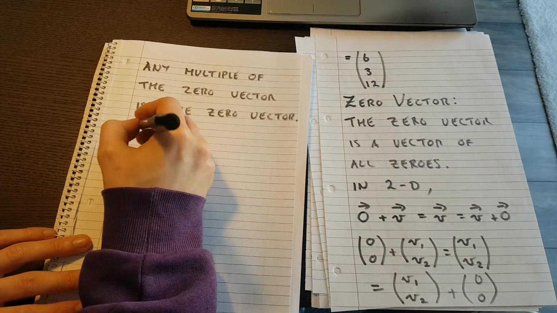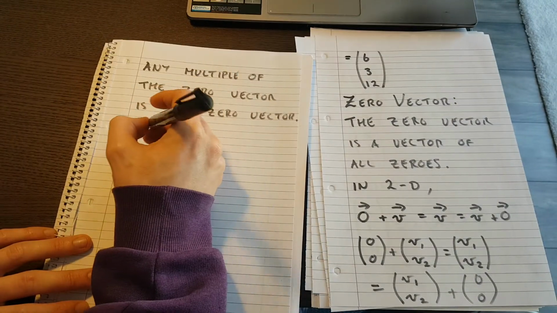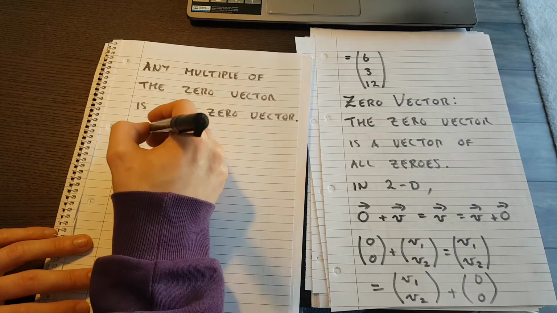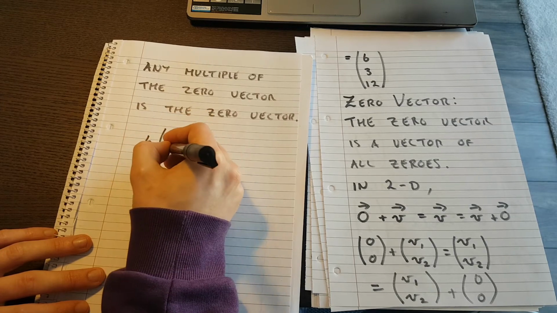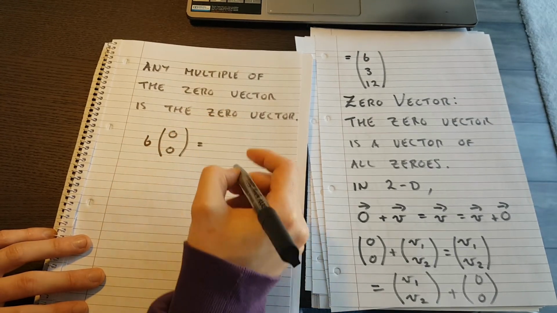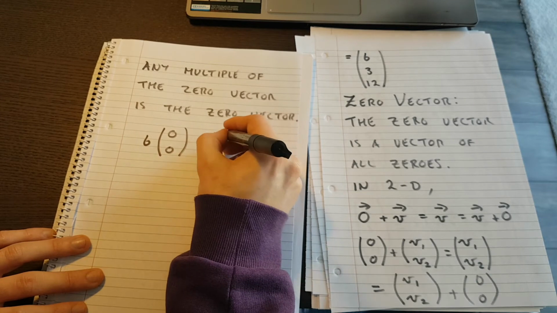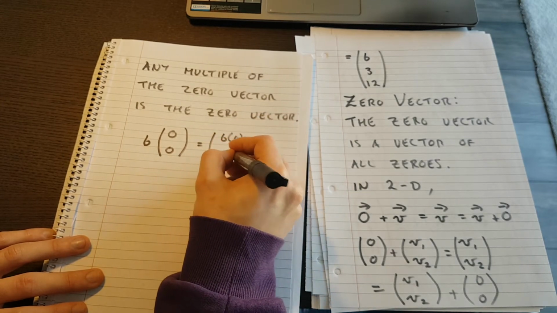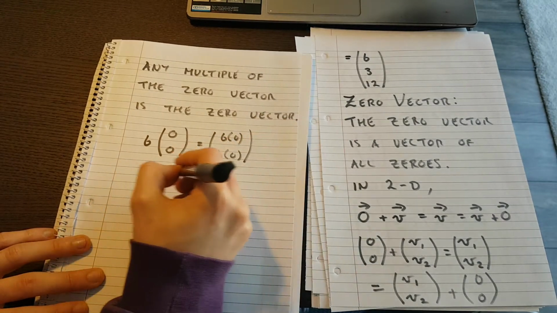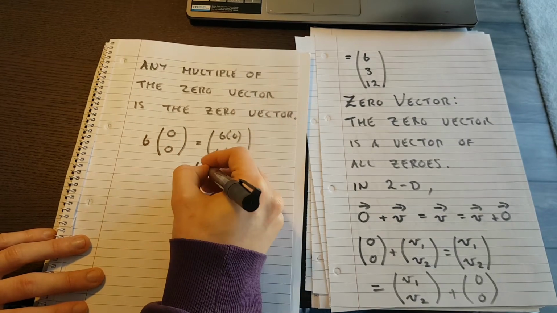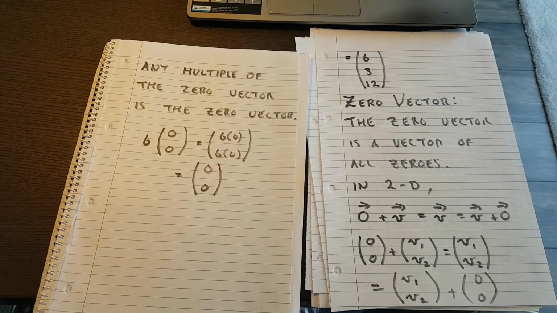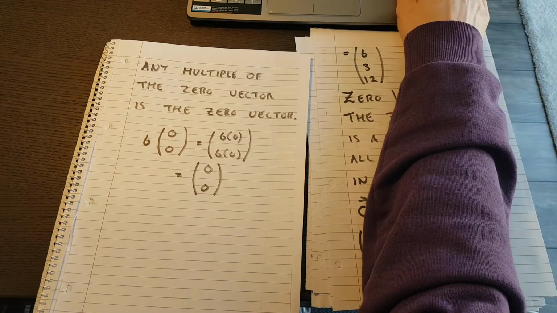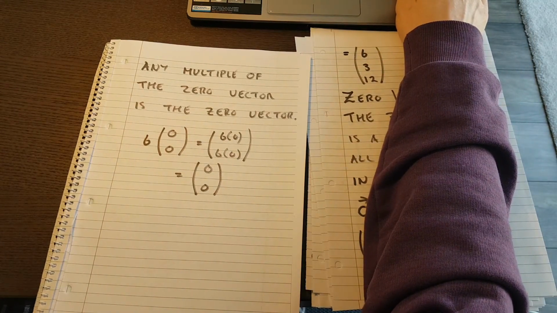Let's take an actual number. Let's take the number 6. I'm going to multiply that by (0, 0) in 2 dimensions, and what do I end up with? Well, then I would have 6 times 0 and 6 times 0, which is of course 0. So I just end up with the 0 vector again, which is very simple, but also very important that I have that kind of information.